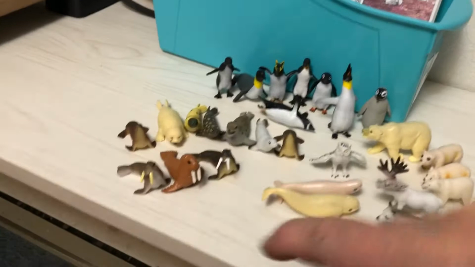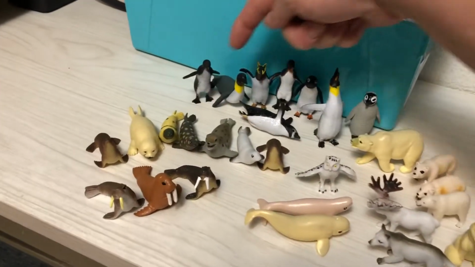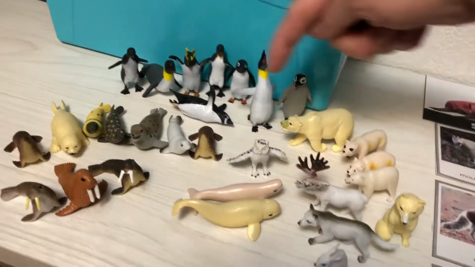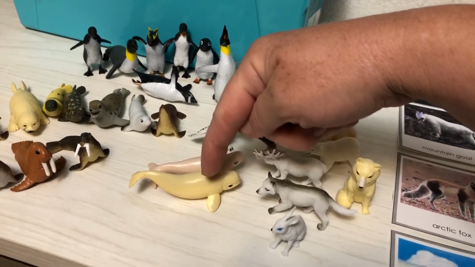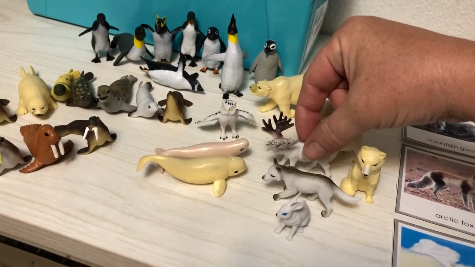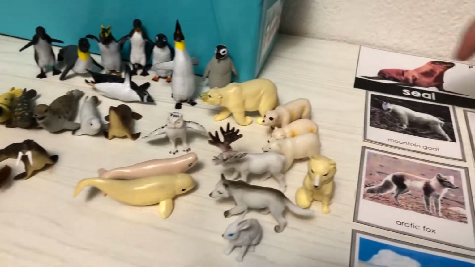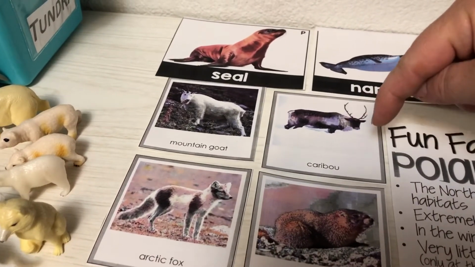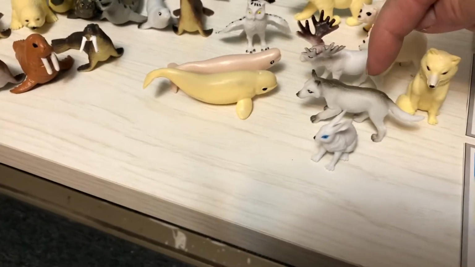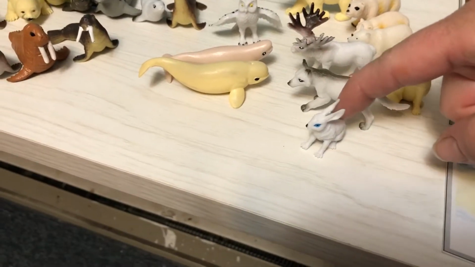You will find walrus, seals, different kinds of penguins, polar bear, the snowy owl, the beluga. This is actually a moose because his antlers are solid and look like hands. But what lives mostly up in the area of the polar regions are caribou or reindeer. There's also an Arctic fox, the gray wolf, and the snowy hare.